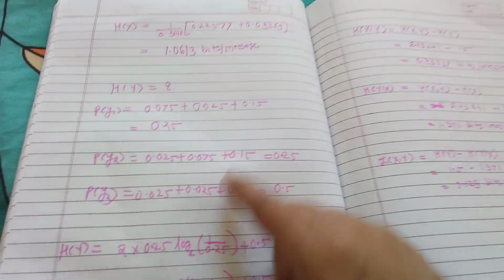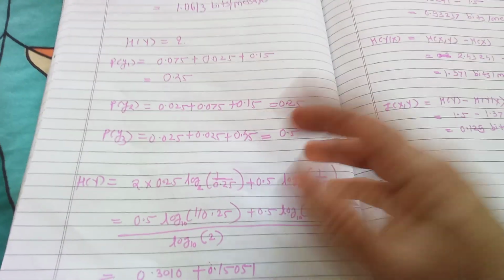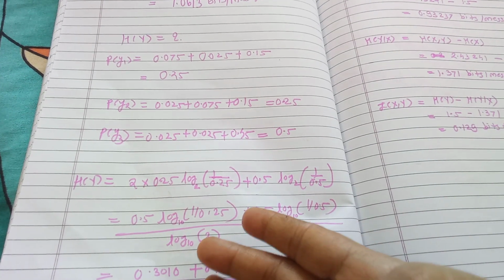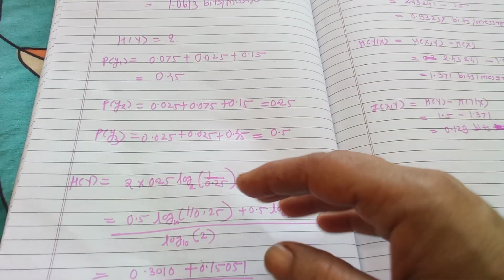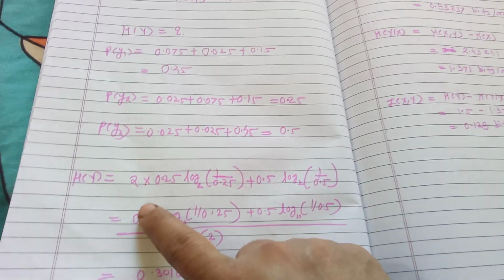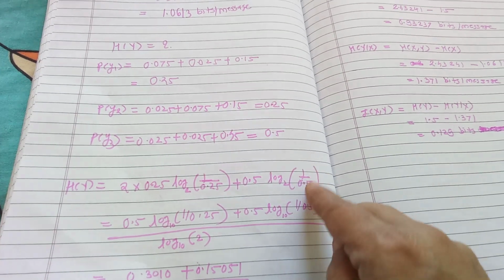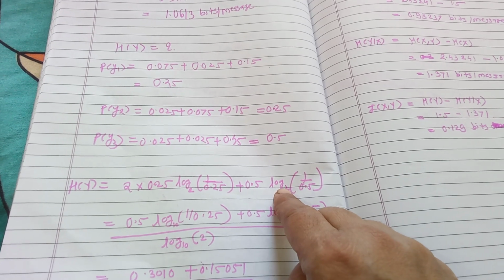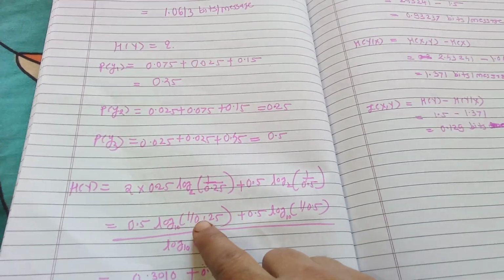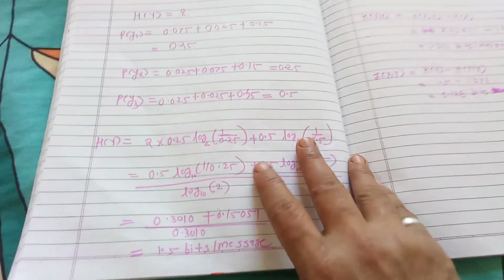So you got Py1 0.25, Py2 0.25, Py3 0.5. Again, three probabilities. How to compute entropy? Take the probability times log of 1 by probability. So 0.25 coming 2 times, so 2 into 0.25 log of 1 by 0.25 plus 0.5 log of 1 by 0.5, log to the base 2. So log to the base 2 has to be converted to log to the base 10, so divided by log 10 of 2, and log 10 here, log 10 here also. If you compute it, you will get 1.5 bits per message.